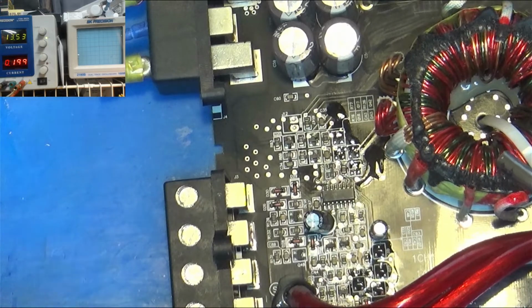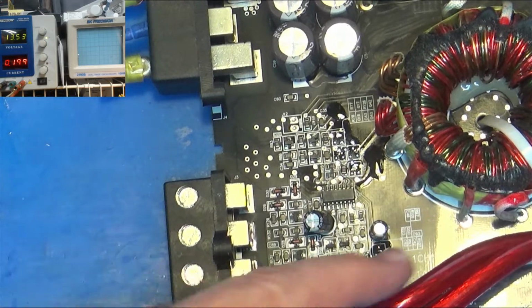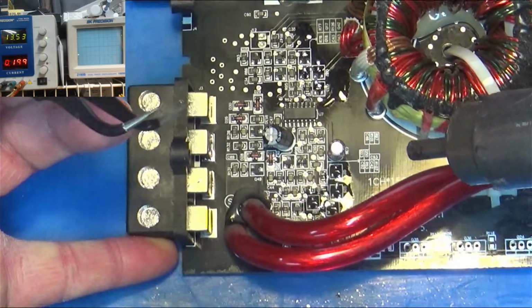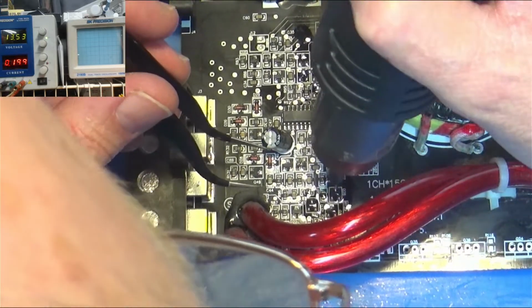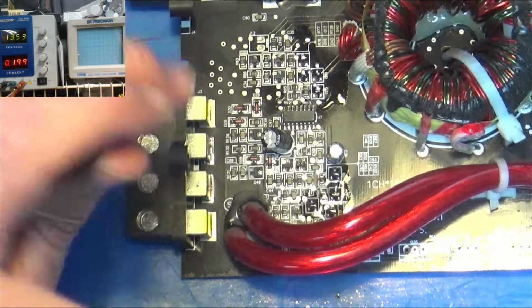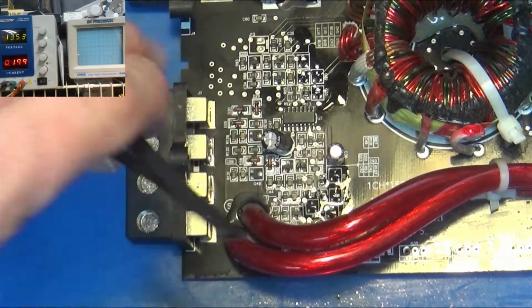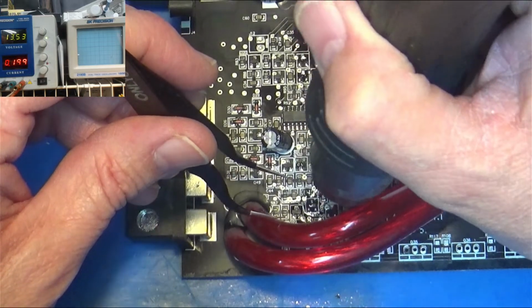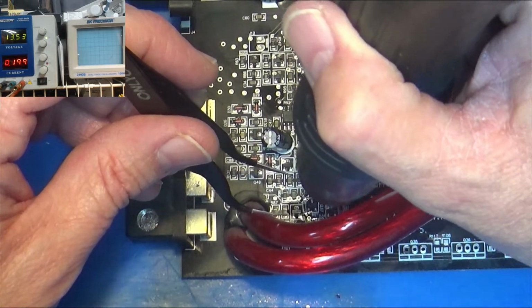Dropped that one. There, we don't even care about those. I have to get in here where it's tight. Be careful not to blow that capacitor. I'm going to lean it over if it'll lean. Nope, I really won't. So I'm just going to get some general heat in this area. Be careful of the speaker wire, or the power wire, sorry.